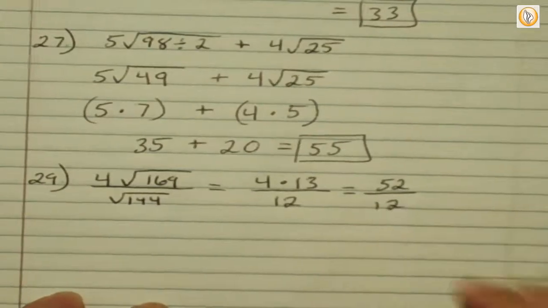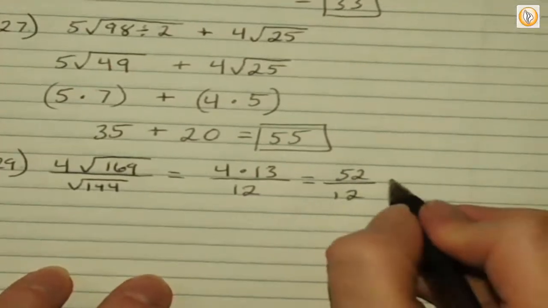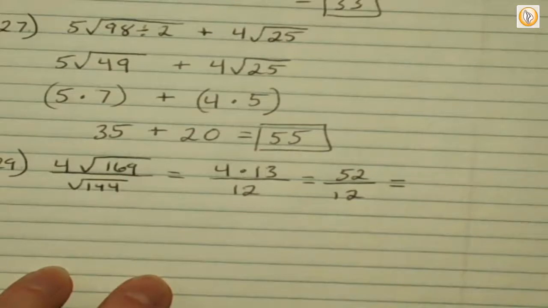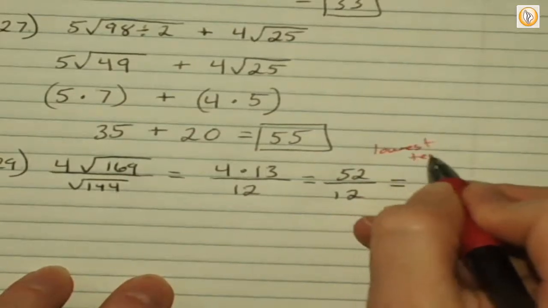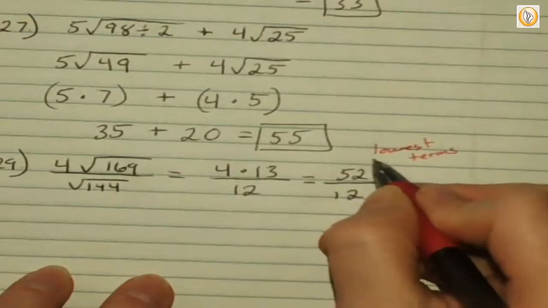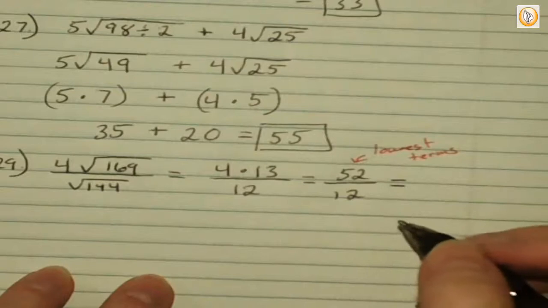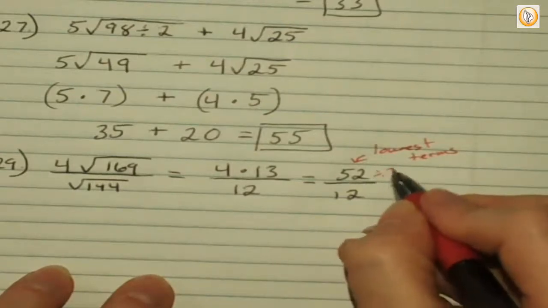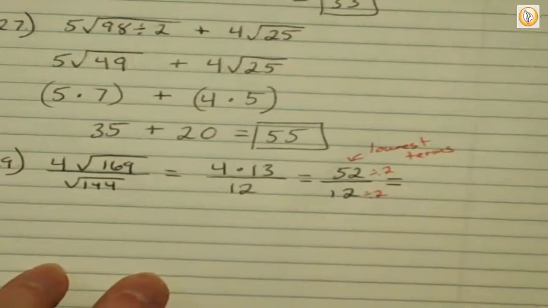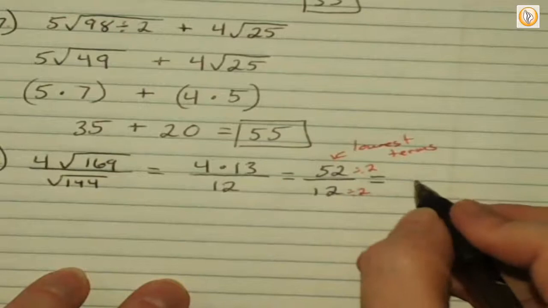52 over 12. All right, now 52 can't be divided by 12, but we have to put it in lowest terms. So, Cecilia, how are we going to do that? What can we divide both by? 2. All right, we can divide by 2. When in doubt, they're even, do it. So 52 divided by 2 is? 26.